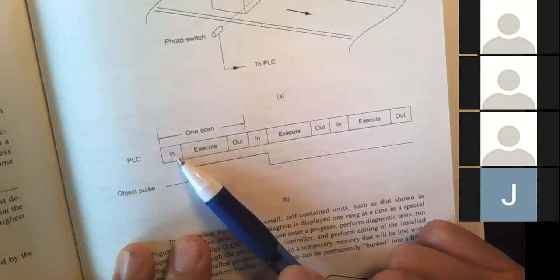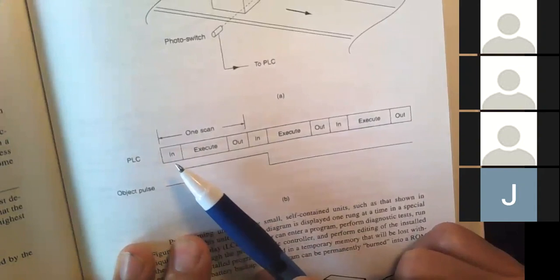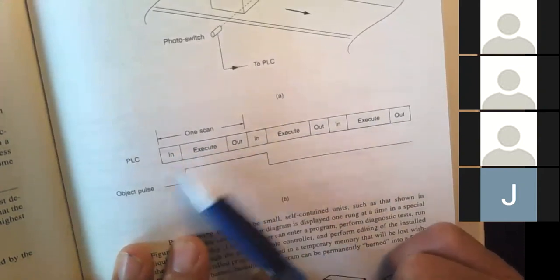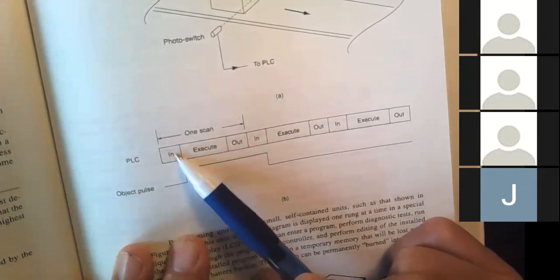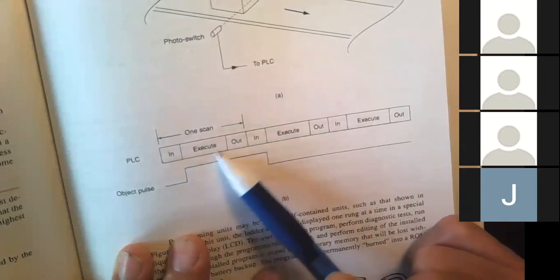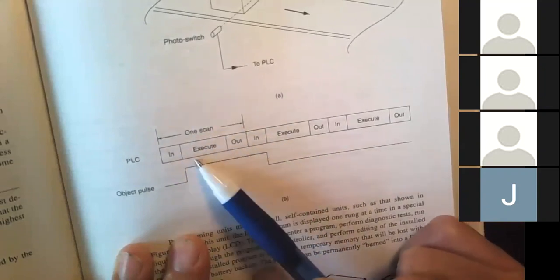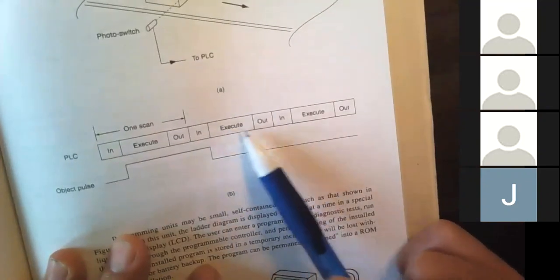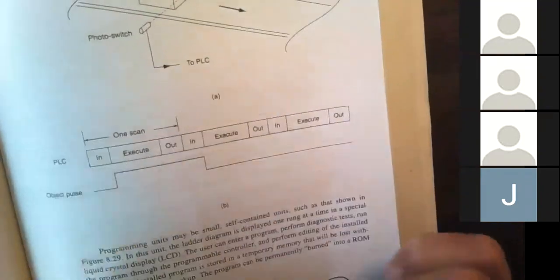If it's a computer, it's a sequential machine. That means the computer will do 3 phases. The computer will read the inputs, execute the code, the logic, and send the outputs. In, execute, out. In, execute, out.